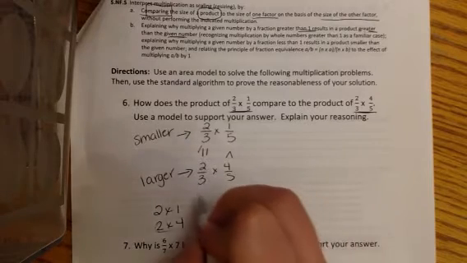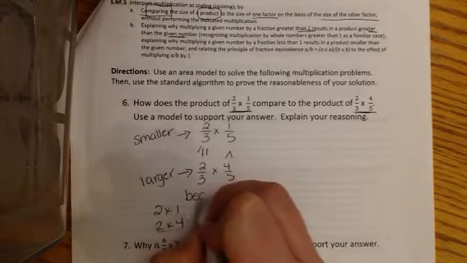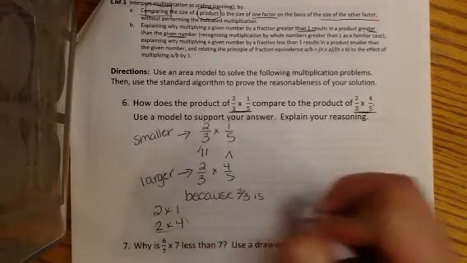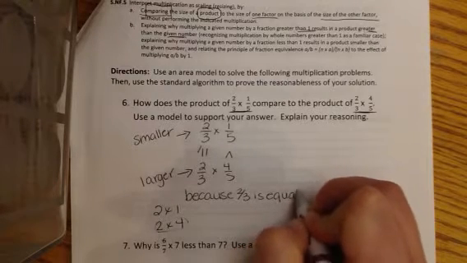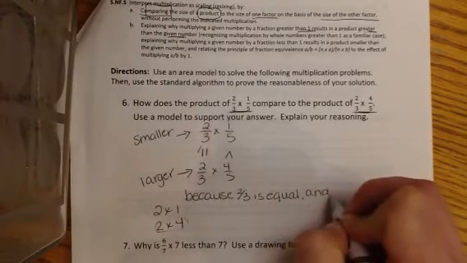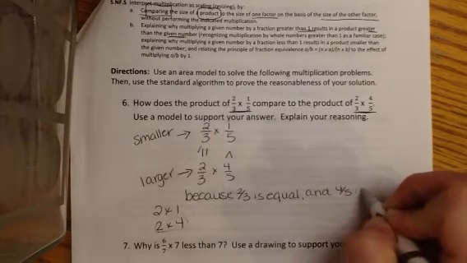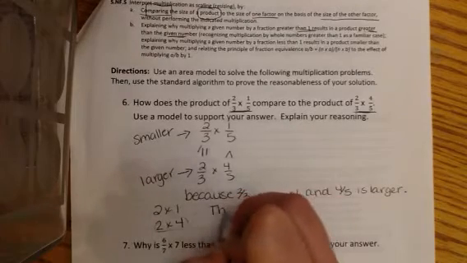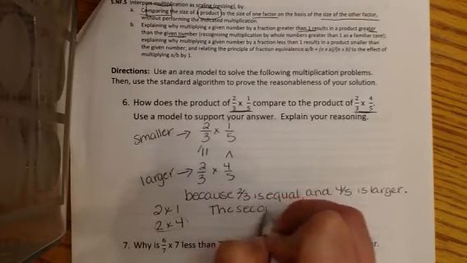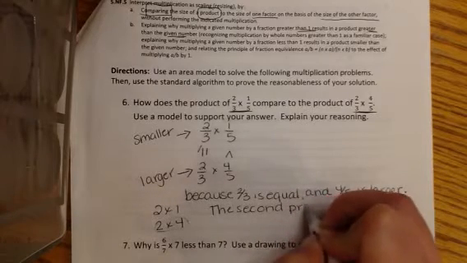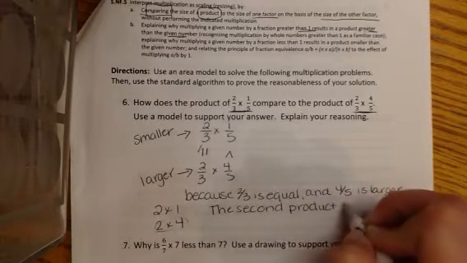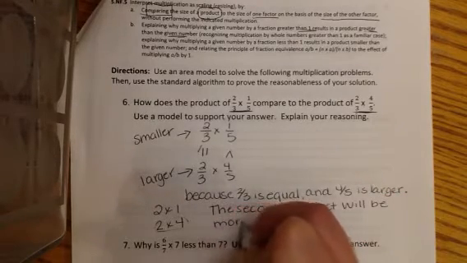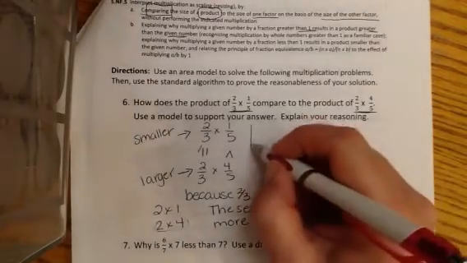Okay, so I'm going to say, because 2/3 is equal and 4/5 is larger, the second product will be more. All right, so let me draw a box.